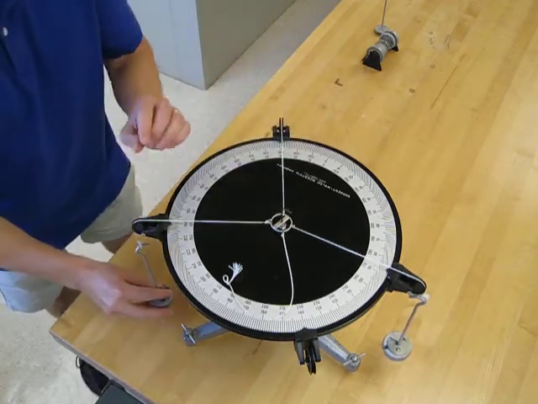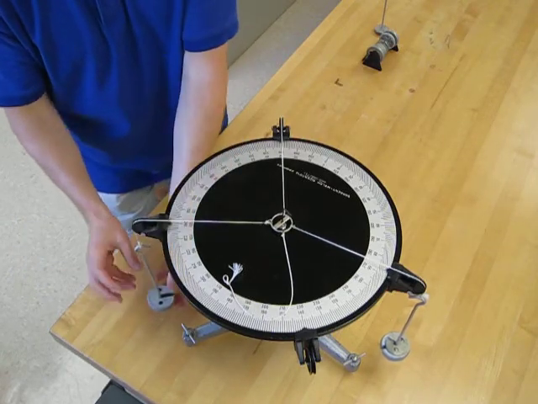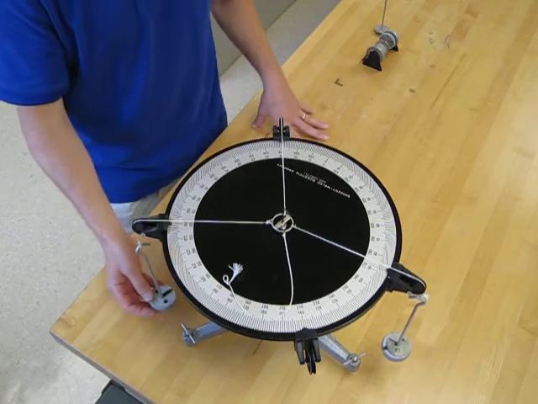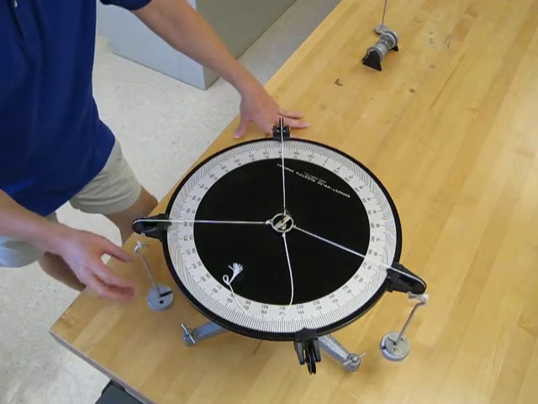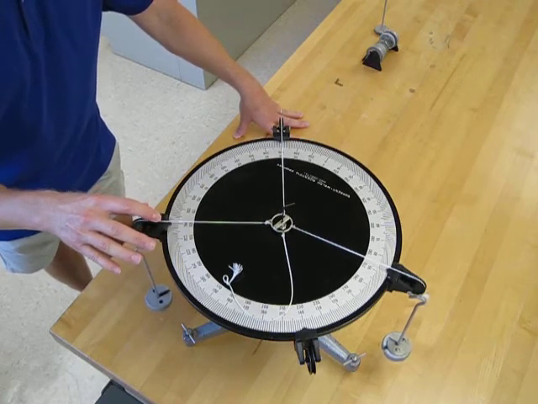I have another hanger here at 120 degrees, and that is 200 grams. So I have a 50 gram hanger plus an additional 150 gram masses on there. So I have 200 grams total at 120 degrees.